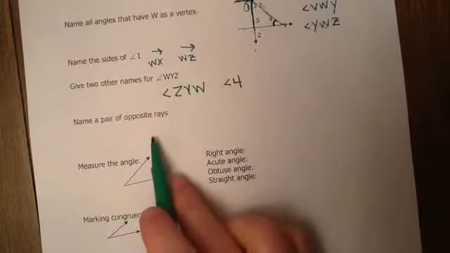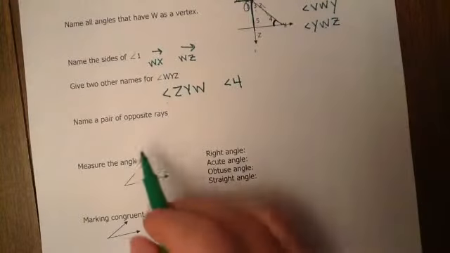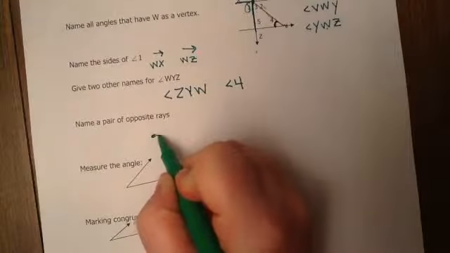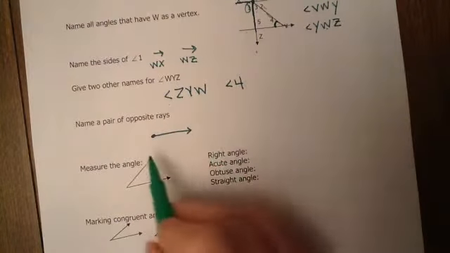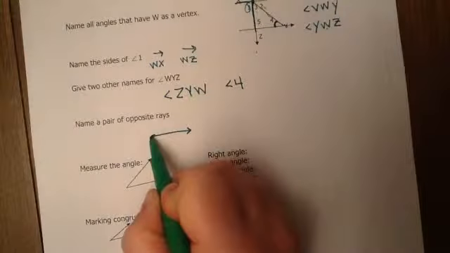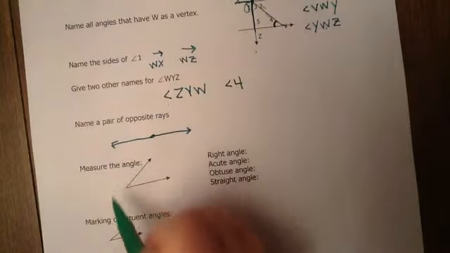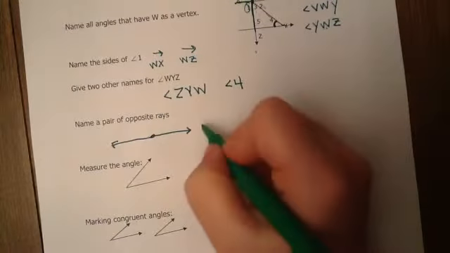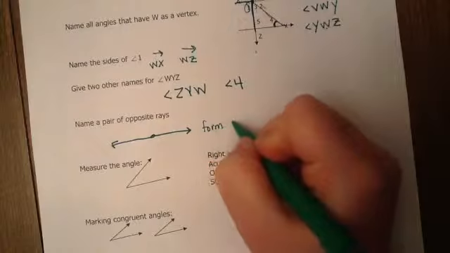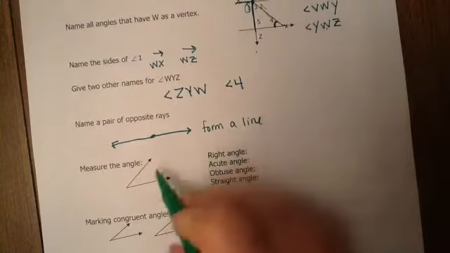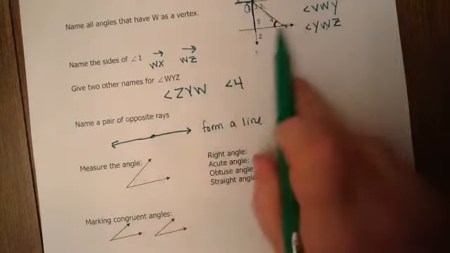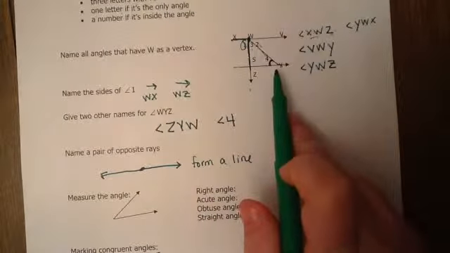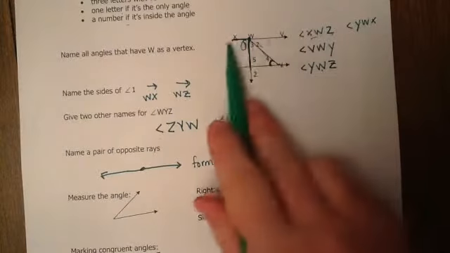Opposite rays. Opposite rays are rays that go in opposite directions. So if one goes this way, I could have the other go this way. Opposite rays form a line. So I need to find two rays that form a line in this diagram. So I need 3 points, and that would only be this one here.